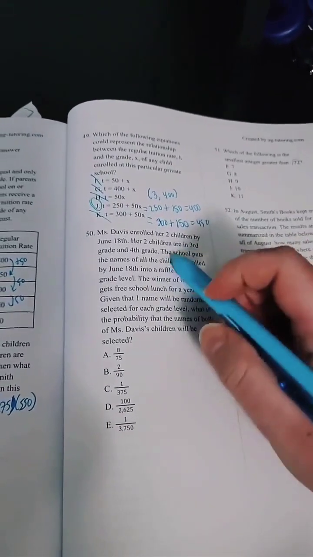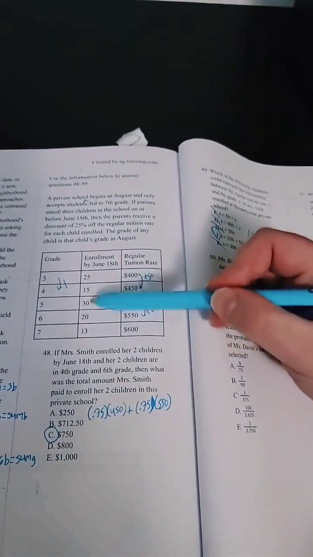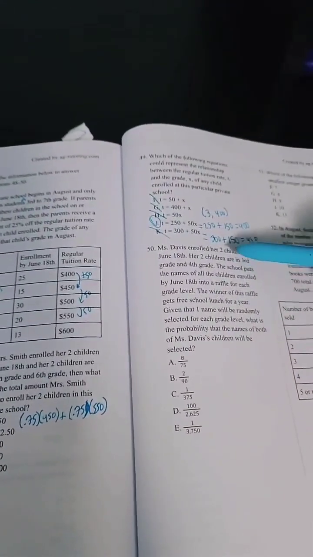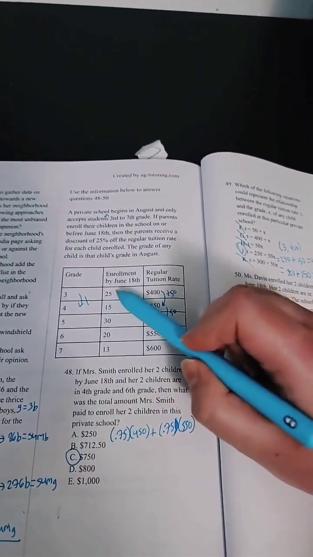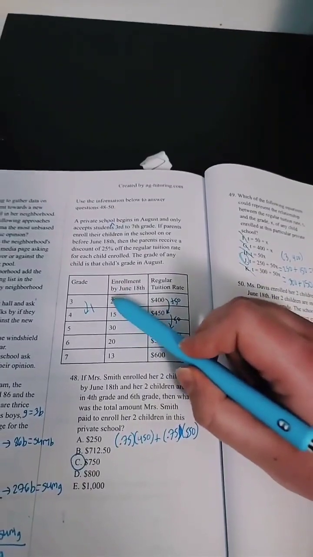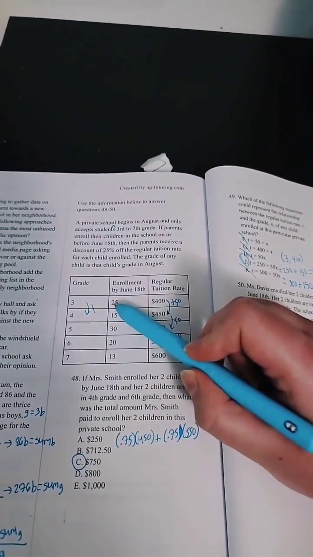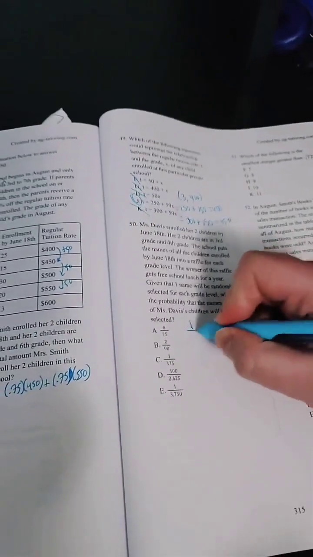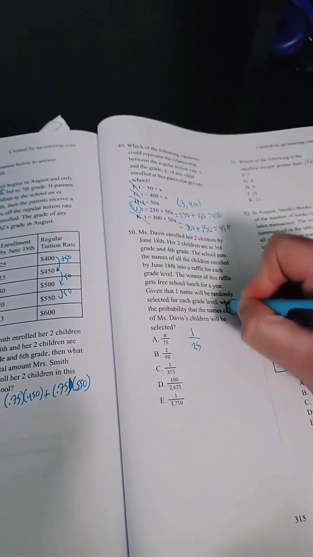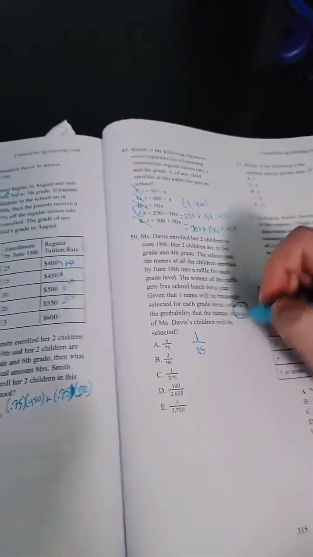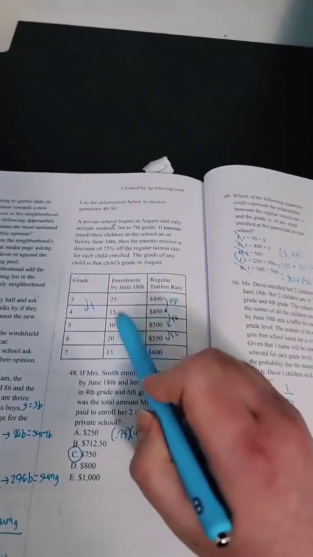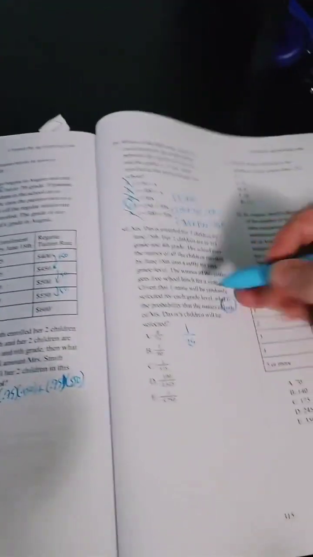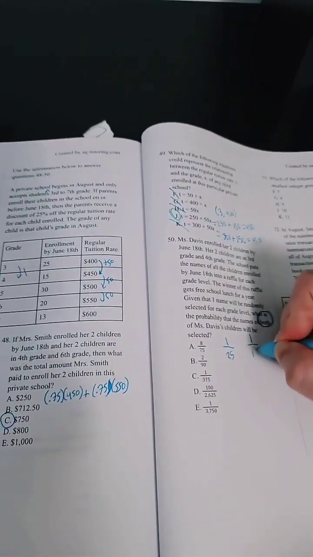So we want both of the children, and she says that they're enrolling by June 18th. Remember, they told us how many in each grade are enrolled by June 18th. One of her kids is in 3rd grade and one is in 4th. So let's start with the probability that the 3rd grader gets it. So the probability of that one 3rd grader out of the 25 that are going to be in the raffle would be 1 out of 25. And then remember, it's saying what's the probability of both. So then let's talk about the probability of the other one, the other student that's a 4th grader. Well, that one student out of the 15 students would be the probability that that student gets it.